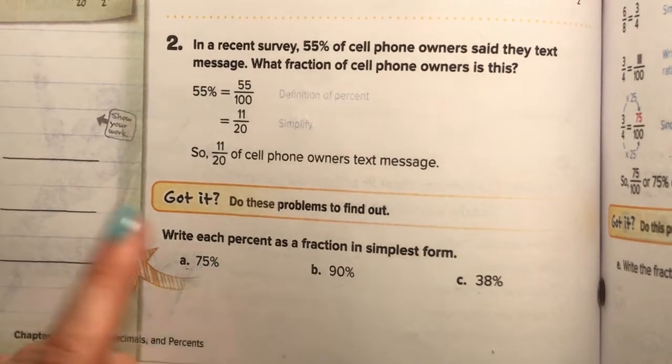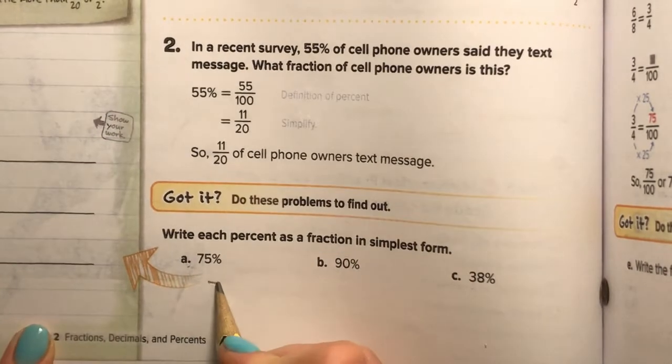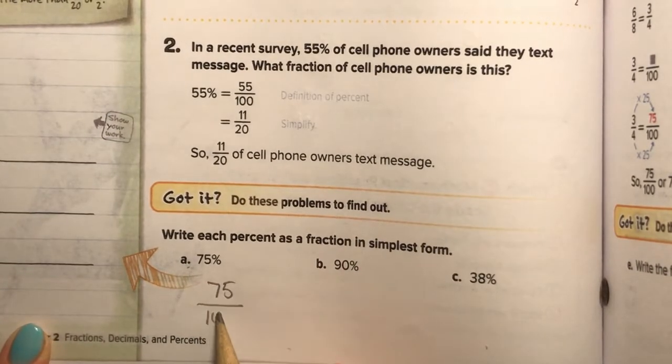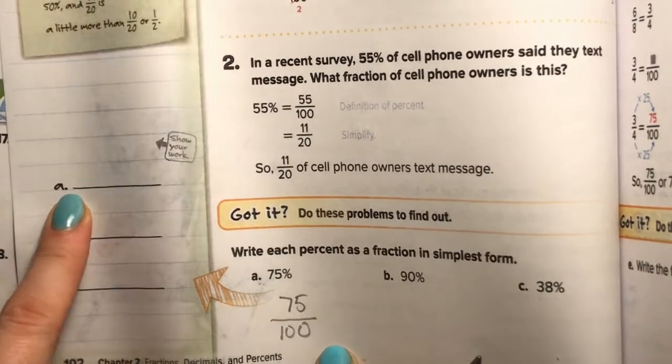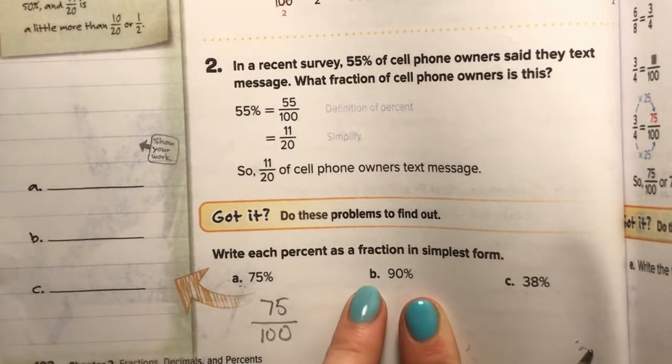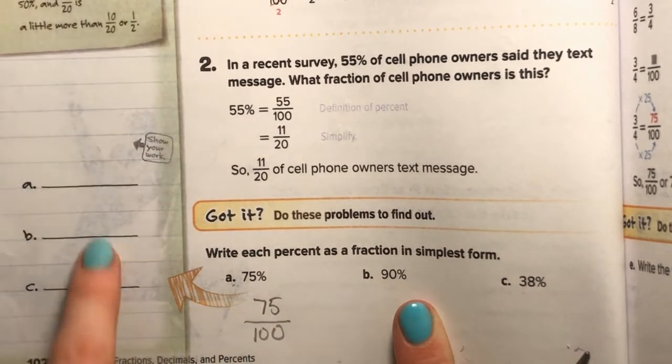So 75%, you need to do out of 100, right? But this is not simplest form. So make sure you put it all the way into simplest form before you write it in the blank. Same with 90, make it out of 100, and 38 out of 100, and then make sure you put it in simplest form.